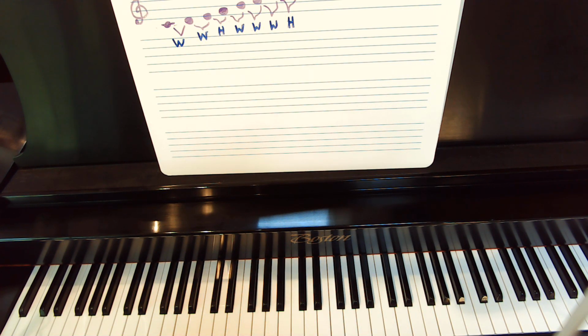Okay, I'm going to show you how to determine a major scale in any key starting on any note. And if you memorize this concept, it will enable you to play the major scale in any key. Now, you need to understand that the scale, a major scale, is the basis of every key, because the scale is what determines the name of the key.